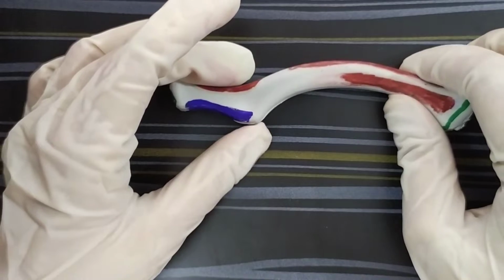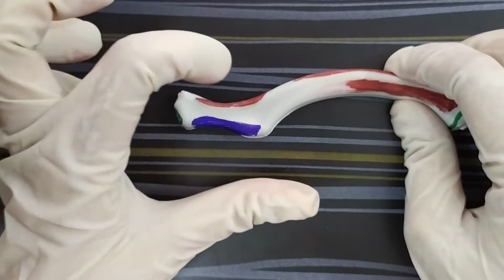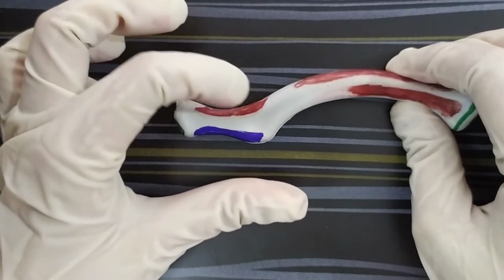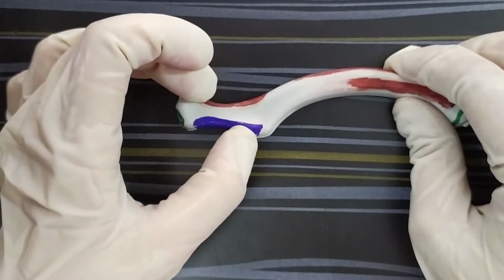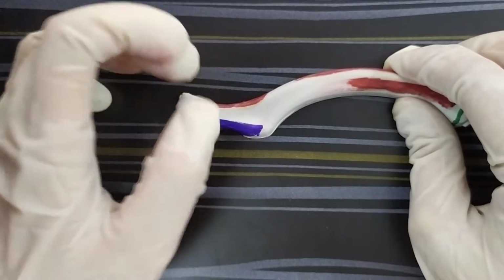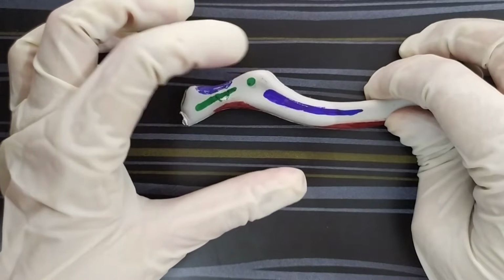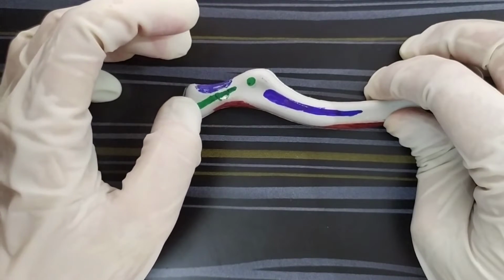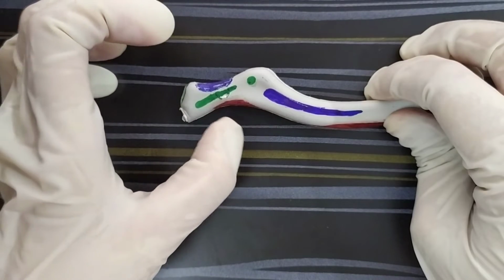Now going towards the shaft, the lateral one-third of the shaft, the anterior border gives origin to the deltoid muscle. The posterior border gives insertion to the trapezius muscle. Going on the inferior surface of the lateral aspect, the conoid tubercle along with the trapezoid ridge will give attachment to the coracoclavicular ligament.